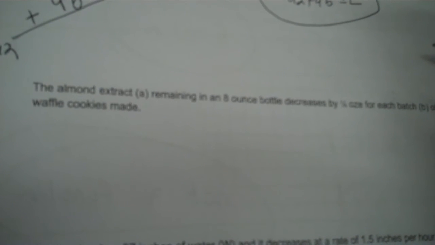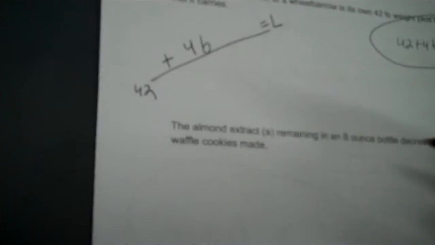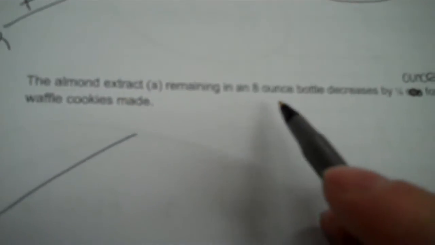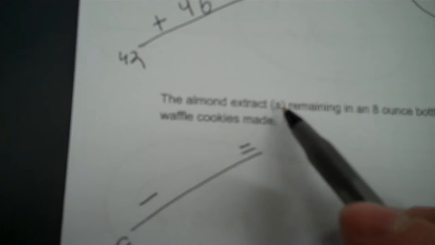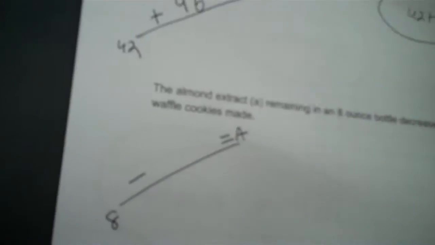Okay, the almond extract remaining in an 8-ounce bottle decreases by 1/6, I was supposed to say ounce, sorry, O-U-N-C-E, 1/6 of an ounce for each batch of waffle cookies made, okay? So I have 8 to begin with, but now it says decreases, so that'll be minus. Technically the line would be going down, but just keep it consistent because it's not going to matter as long as you put the plus or minus. So you're decreasing it by 1, by the way, put equals A. Okay, that's a variable we need to use at the top.